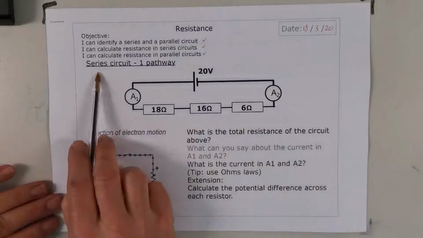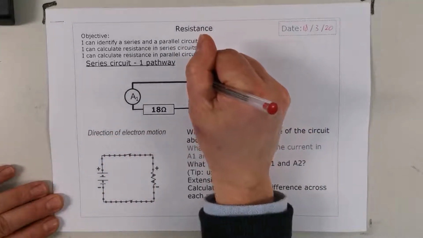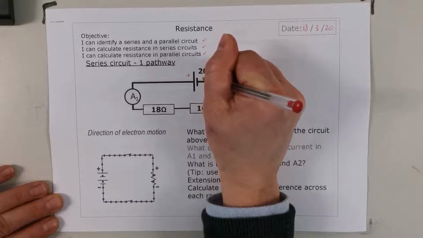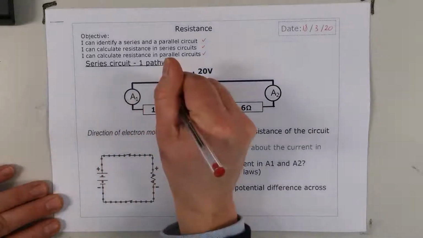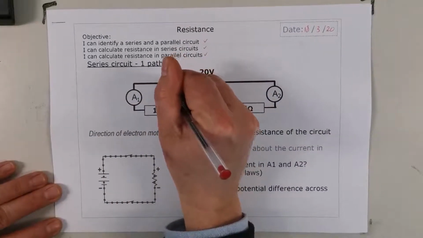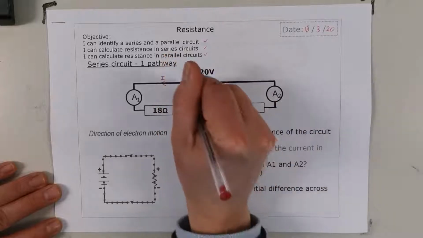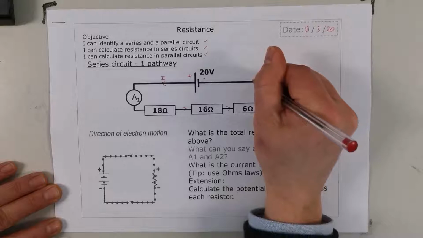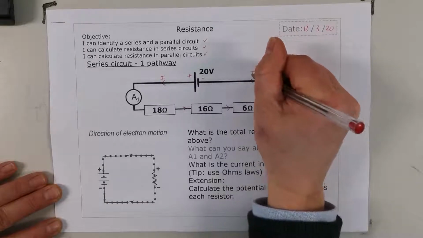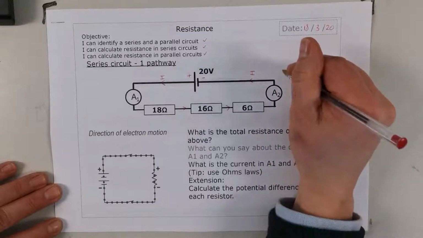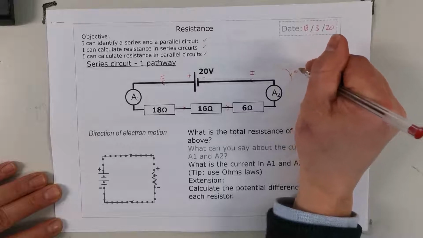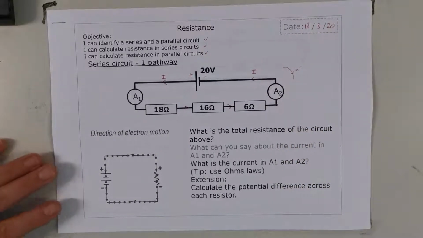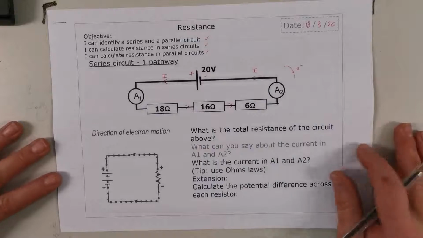Right, first of all, what are we looking at here? Well, here's a cell. I'm going to label the positive and the negative here. I'm going to draw the current on. We always draw current from positive to negative. For a little note, the electrons actually travel the other way, but we don't worry about that too much at GCSE. So fundamentally, what are we looking at here?